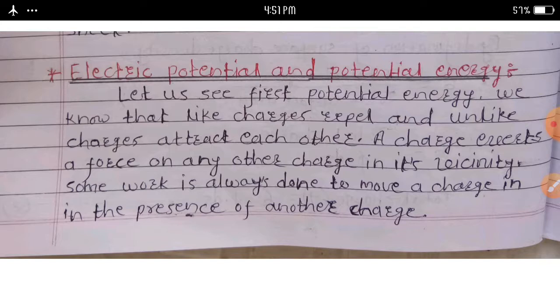These terms we discuss sequentially one by one. In this video, we first discuss what is electric potential, and then we discuss potential energy.